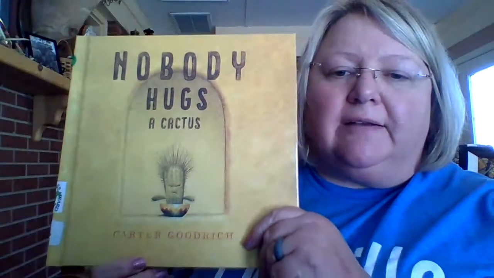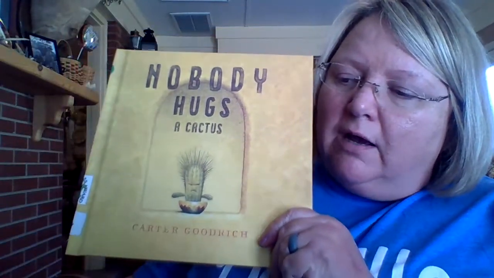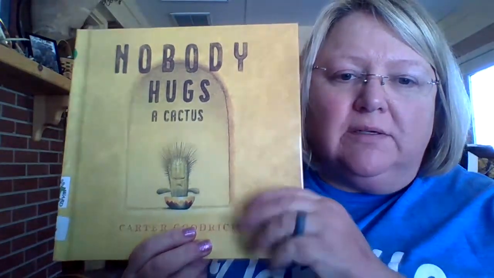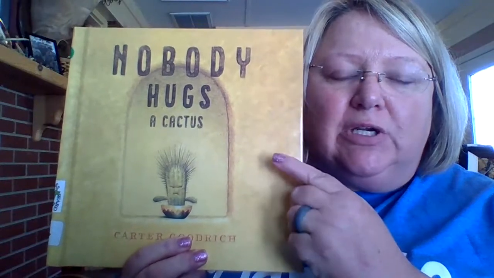The book that we're reading today is a Kentucky Bluegrass nominated book. It's called Nobody Hugs a Cactus by Carter Goodrich. We can read a variety of books in many formats. When I read aloud to you, I'm actually using a real book.